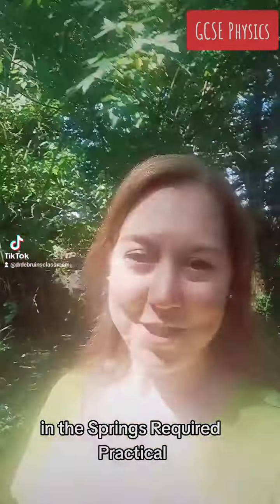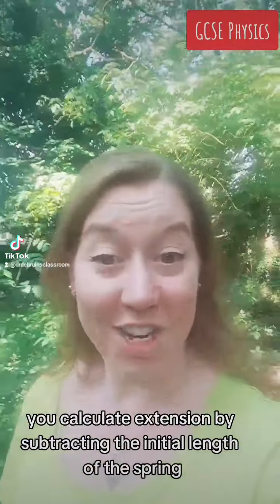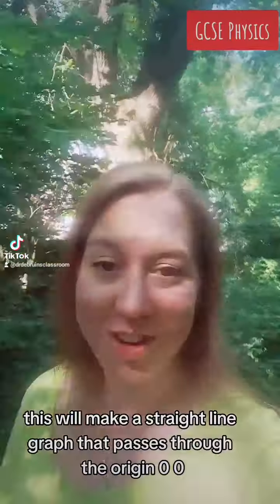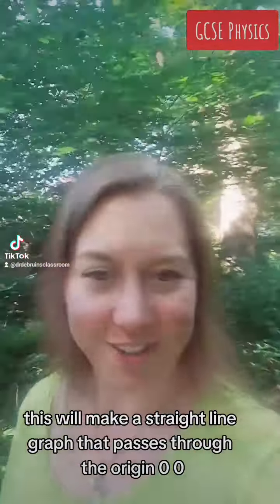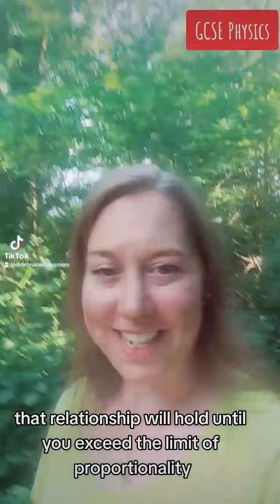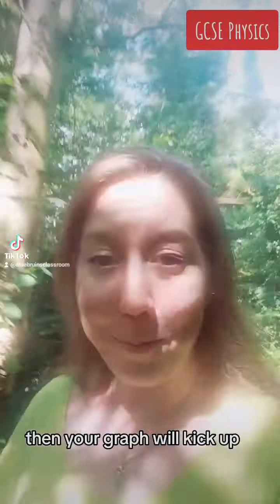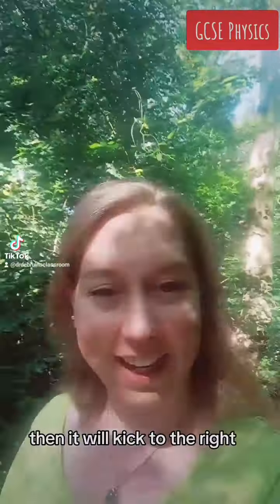In the spring's required practical, you calculate extension by subtracting the initial length of the spring. If you do this correctly, your data will be directly proportional, which means as force doubles, extension doubles. This will make a straight line graph that passes through the origin, 0, 0. That relationship will hold until you exceed the limit of proportionality. At that point, if you have force on the x-axis, then your graph will kick up, and if you have extension on the x-axis, then it will kick to the right.